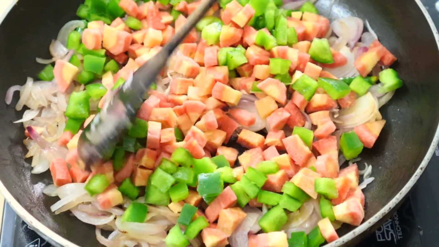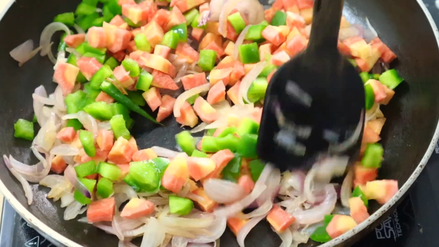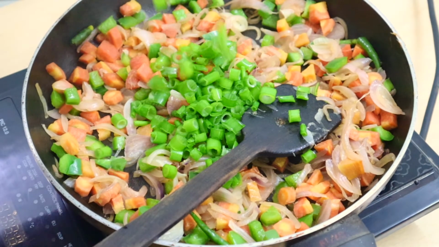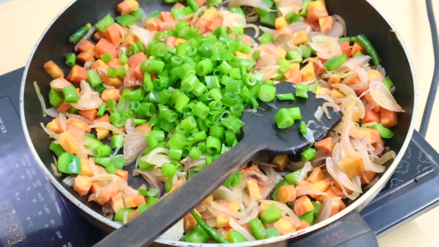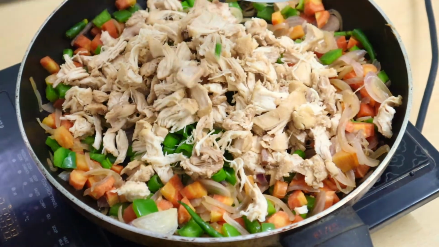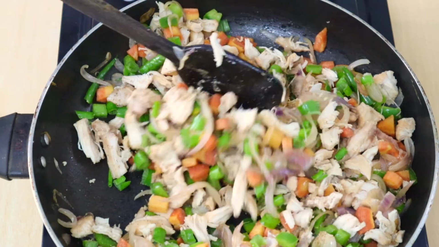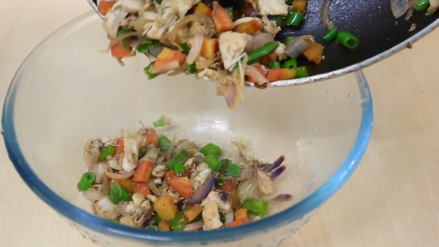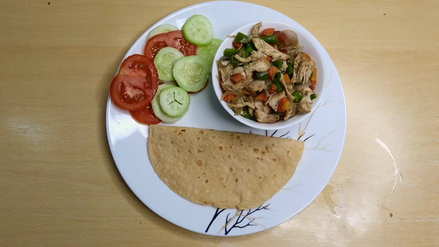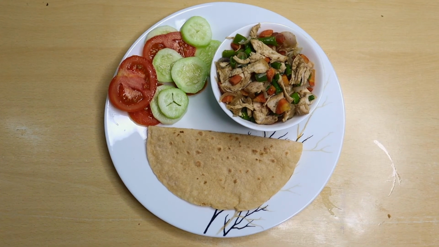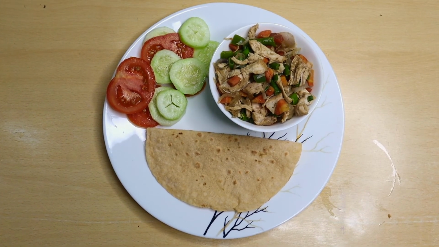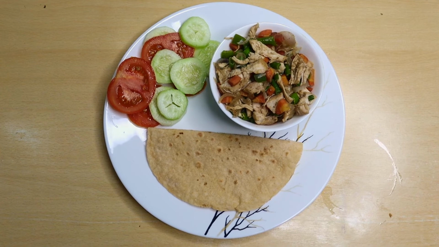After adding the carrots and the capsicum, toss everything for another 2 to 3 minutes and then finally add the spring onion and the shredded chicken and also some black pepper powder. Toss everything together and your super healthy, tasty and nutritious chicken salad is ready. So have the salad with 1 roti and some cucumber and tomatoes with it and your dinner is sorted.